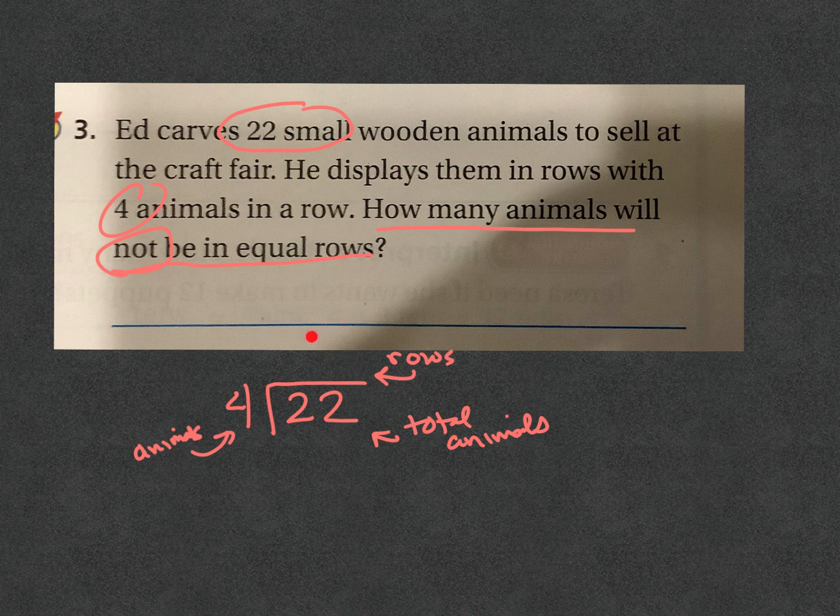Let's find our quotient, answer to the division problem, the splitting it up. Let's use our multiplication. 4 times what number gives us as close to 22 as possible without going over? Well, 4 times 5 is 20. 4 times 6 is 24, which is too high, so I've got to use the 5. That gives me 20 with 2 left over.